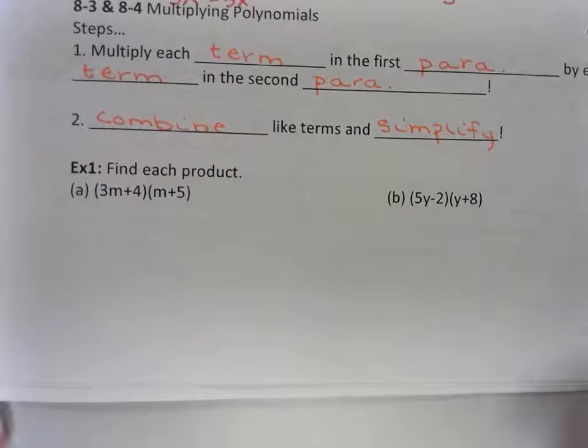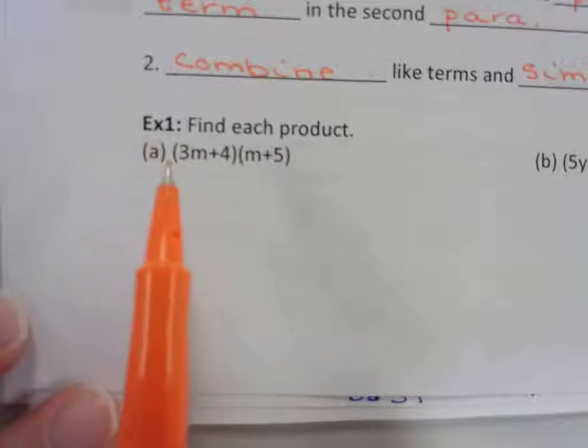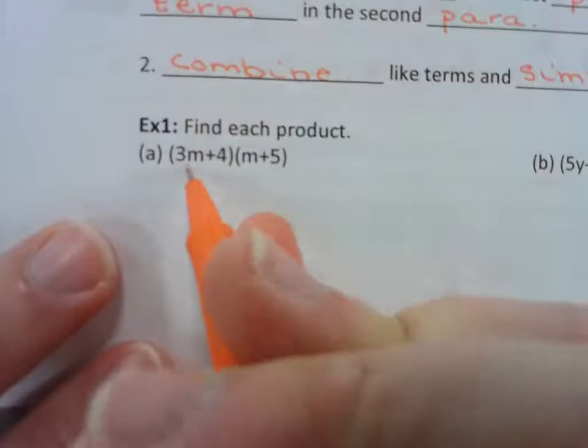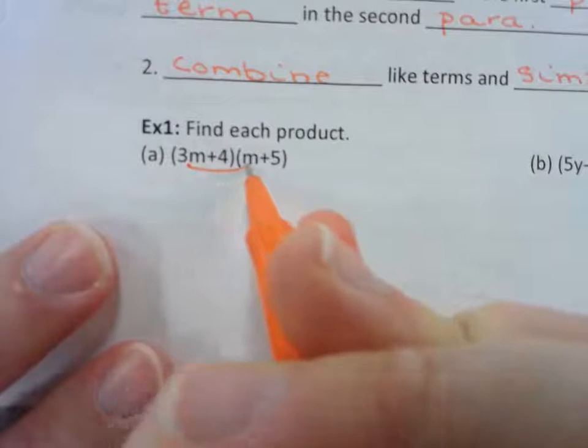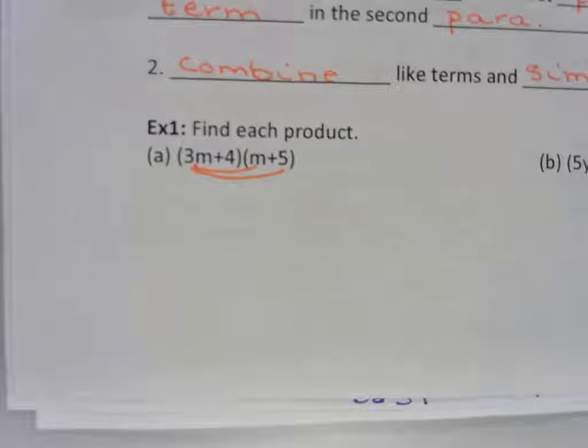So as I look at example 1a, you're going to take every term in the first parenthesis and multiply it by every term in the second parenthesis. So we're going to start with 3m. Start with your first term. We're going to multiply that by the 2 terms in the second parenthesis. So we're kind of distributing, except we're going to have to do it twice. So take each term in the first. I'm going to start with 3m, and I'm going to distribute it to every term in the second parenthesis.